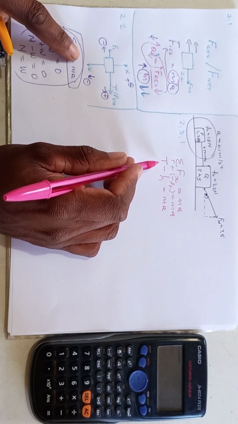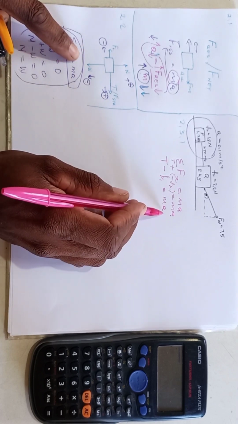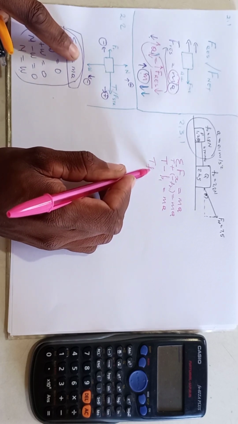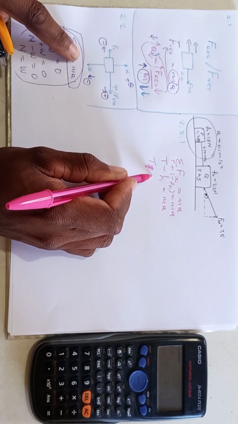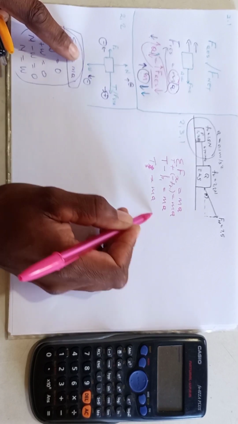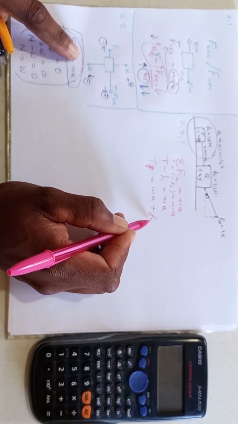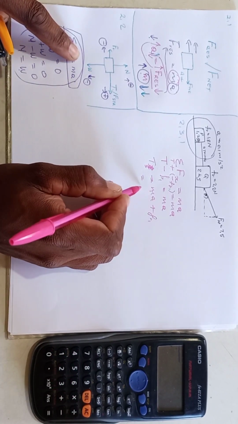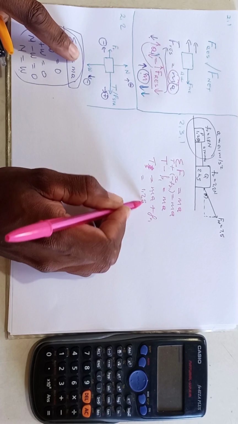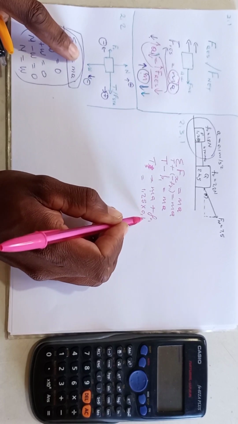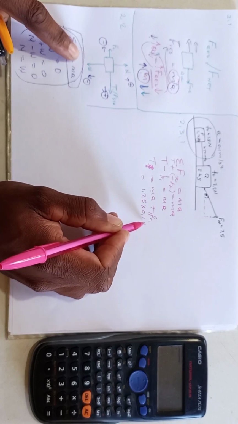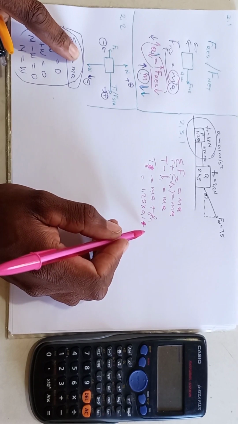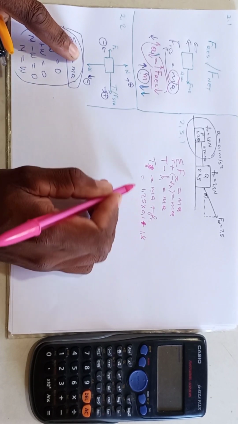So we would then transpose FR to that side, and we would have MA plus FR, the friction force for crate P. What is the mass? It's 1,25. What is the acceleration? It's 0,1. And what is the friction force? Sorry, it's not times, it's plus. What is the friction force? It's 1,8.